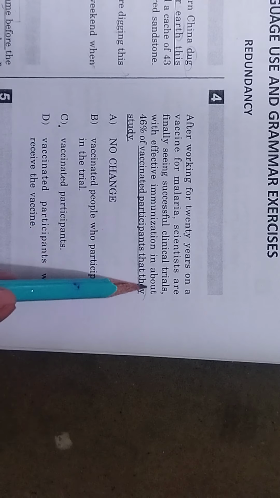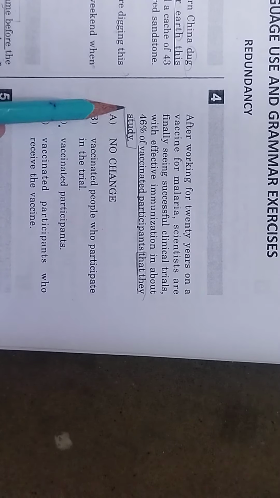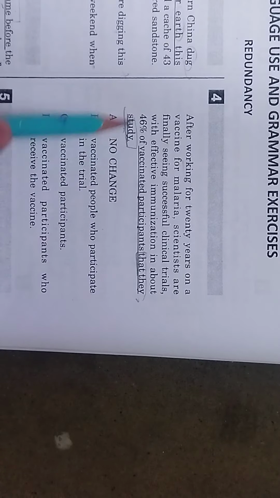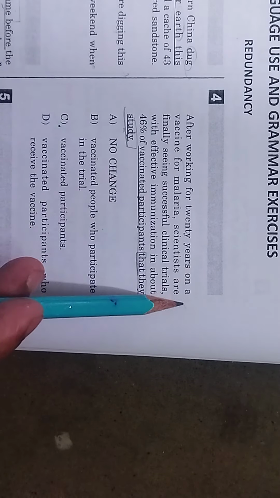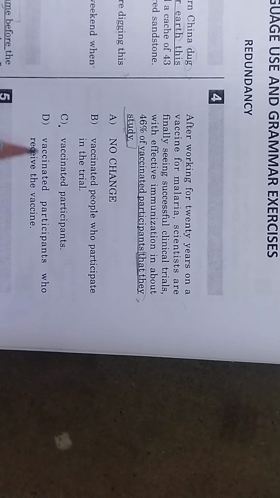So it creates that they study. It creates a redundancy because this is already mentioned in the first part, after working for 20 years. So in this part it has already been mentioned. So Alpha is the wrong option.